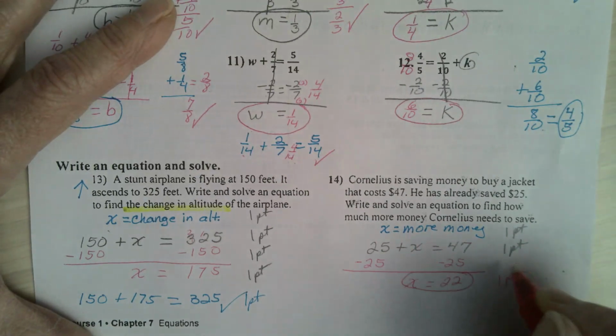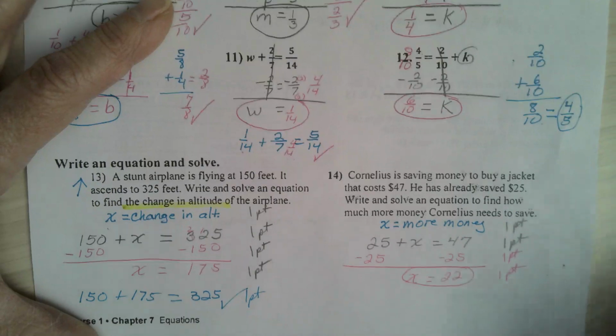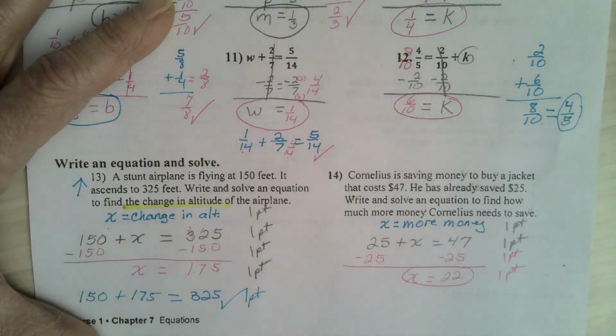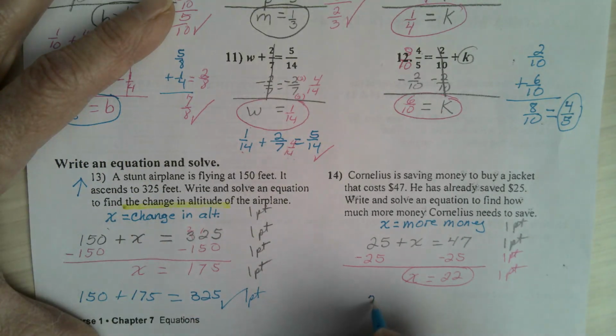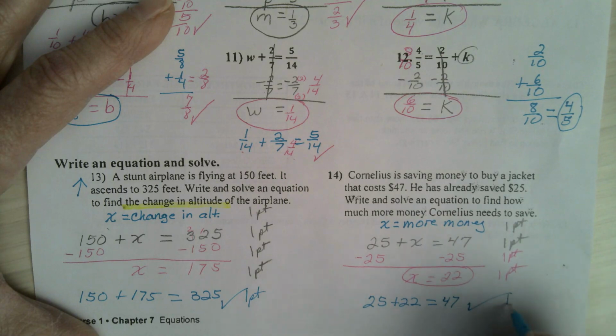Then we do the check. Oh, 1 point for the work. Now we do the check step. Does 25 plus 22 equal 47? Yes, it does. And that's your final point.